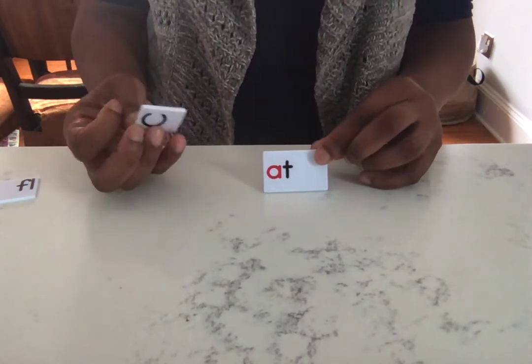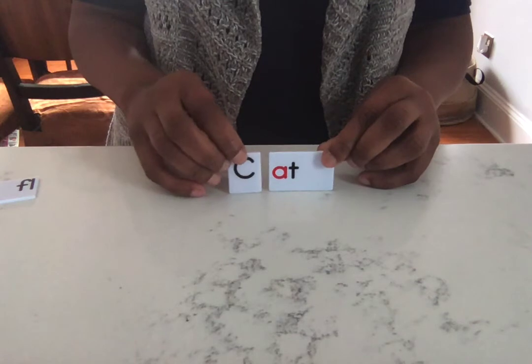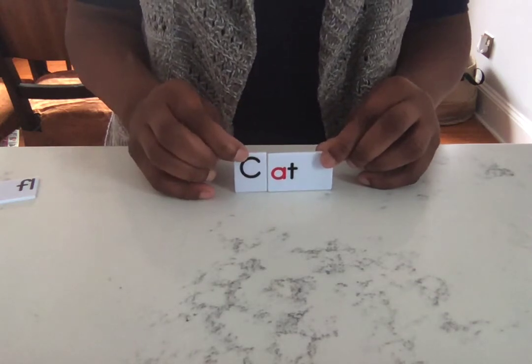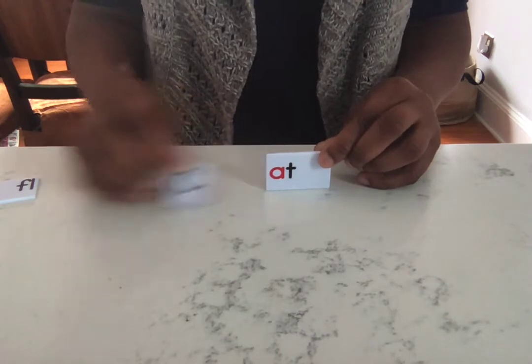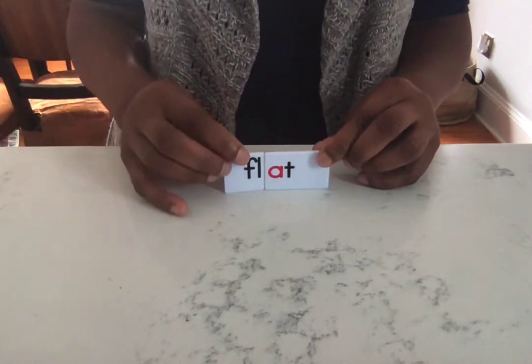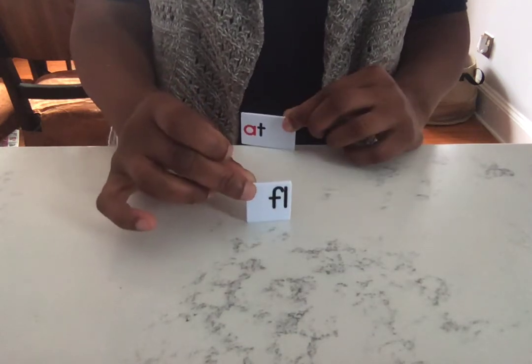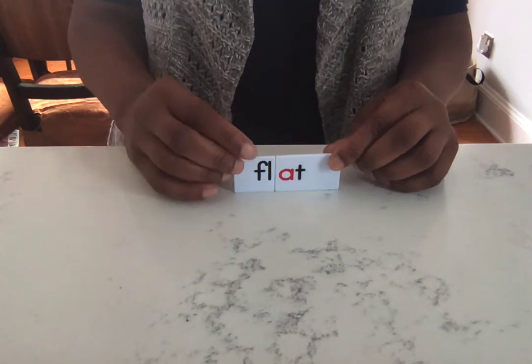Most of the letters that you see in any type of book are small, but they need to know capitals also, with learning the formations of sentences and things of that sort. So we have cat, and then if you want to get a little fancy, you can add FL, two letters that make the fl sound, and you add that to at and you get flat, but that's a little bit down the line.